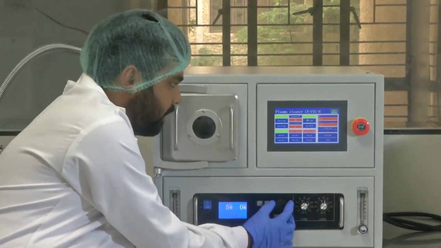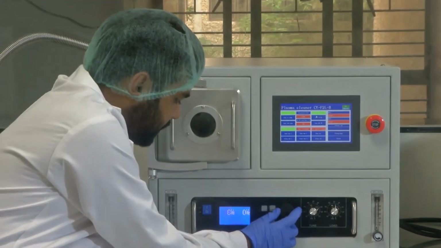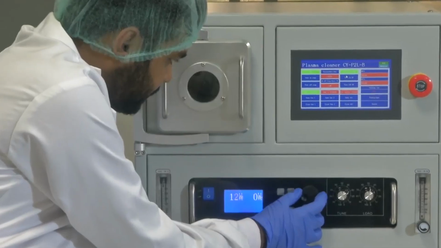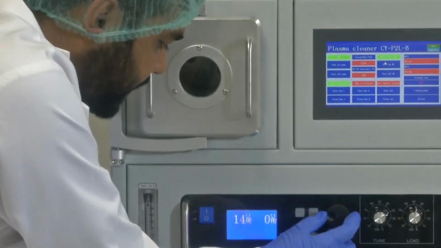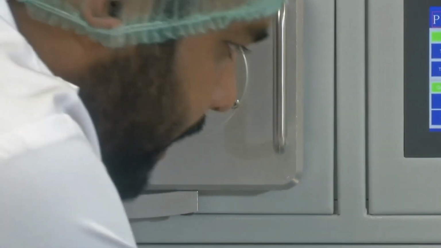Now let me increase the RF power. Now it is 6 watt, 7 watt, 8, 9. I am slowly increasing it. It is 15 watt now, forward power. But the return power has become 12. So I need to adjust it.